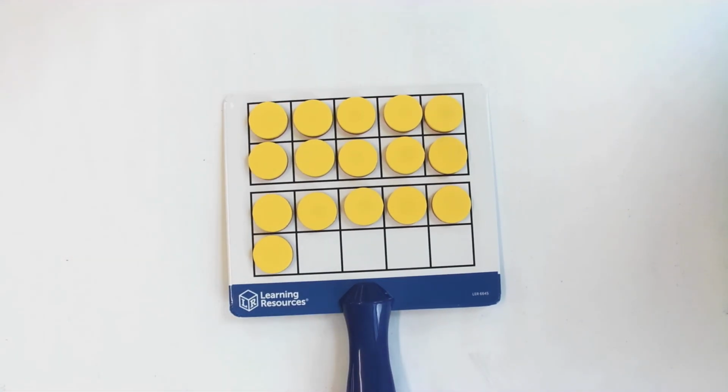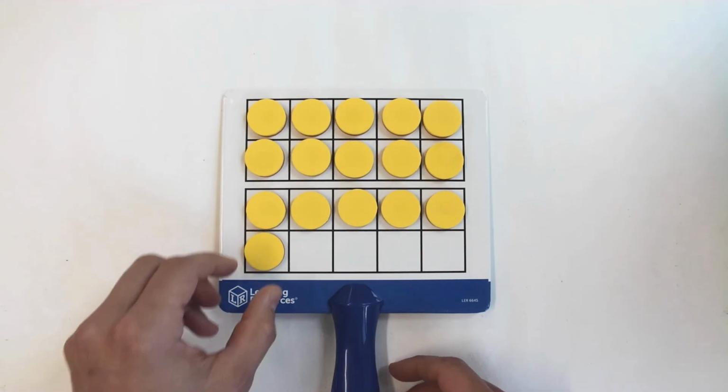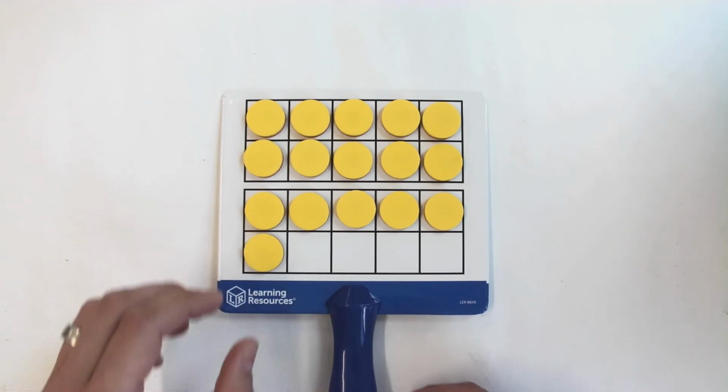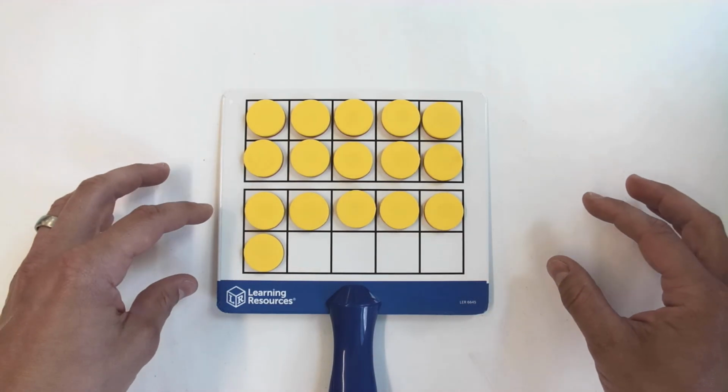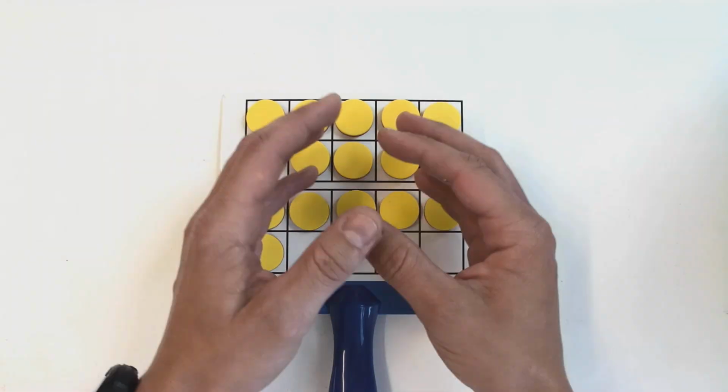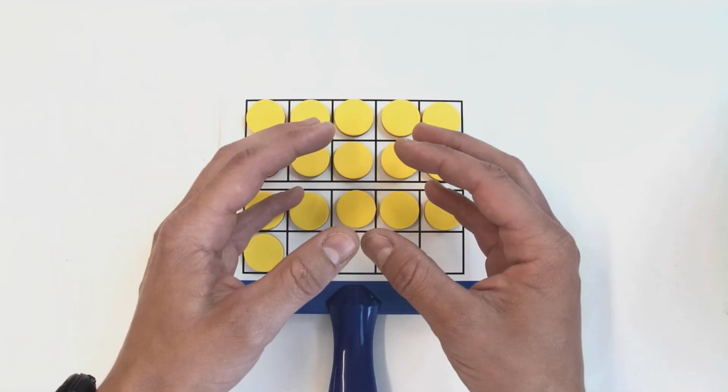So the first one we'll look at is going to be an example for younger students. We're going to use the 10 frames and then these two color counters. So you'll notice that we only have one quantity that's presented right at the start. Whereas with addition, we had two quantities and we're going to combine them. We're going to add them together into one larger quantity.